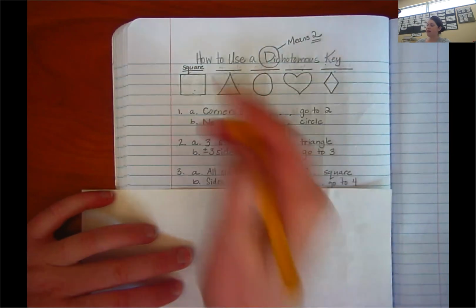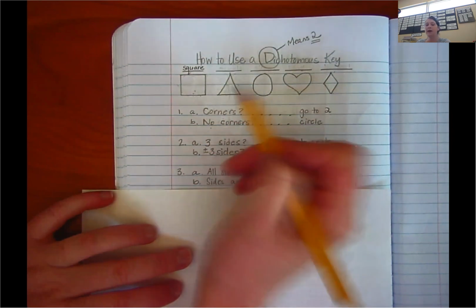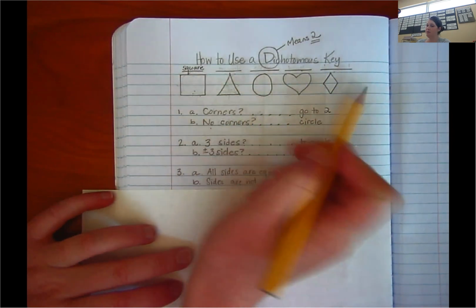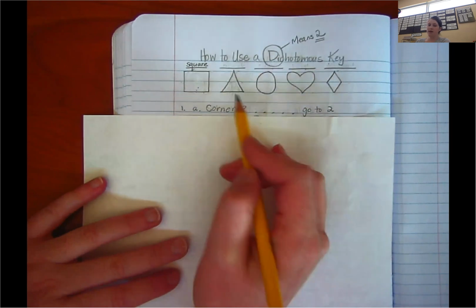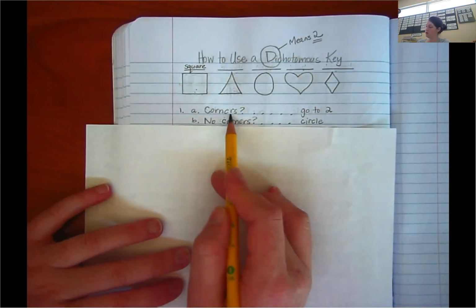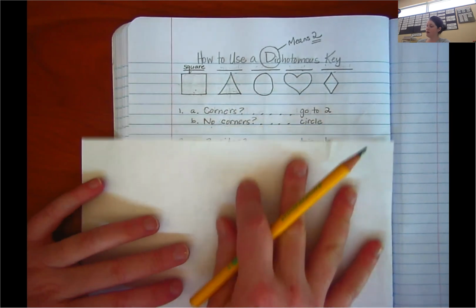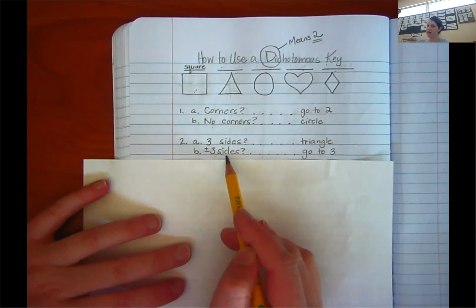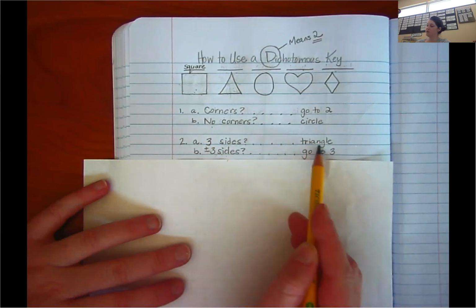Okay, we've got square. Let's go to this one. Remember, you always look at one at a time. Never try to answer all of them at once. So if I go to this one, corners or no corners? It's corners. Go to 2. 3 sides or more than 3 sides? Oh, it has 3 sides. That's the triangle.